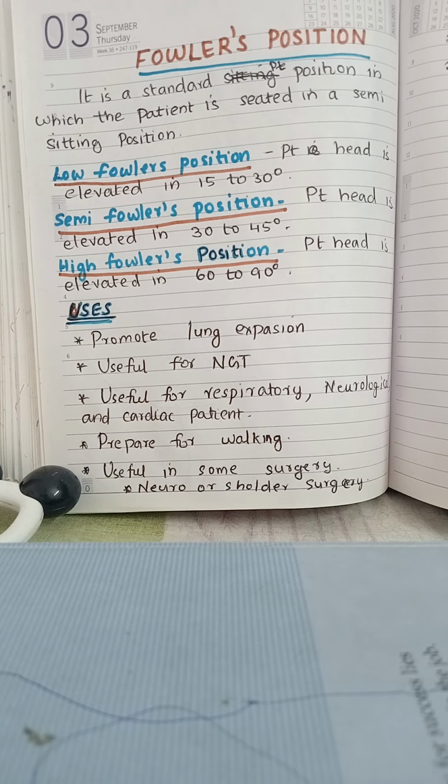This position is useful for administering medications, and it is useful in preventing aspiration during tube feeding.